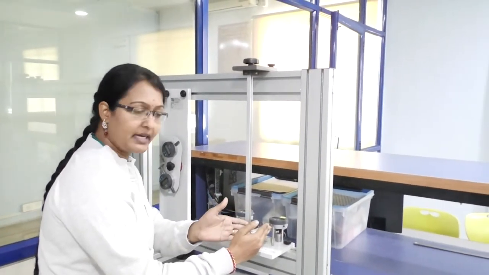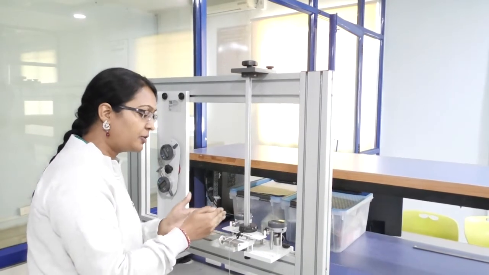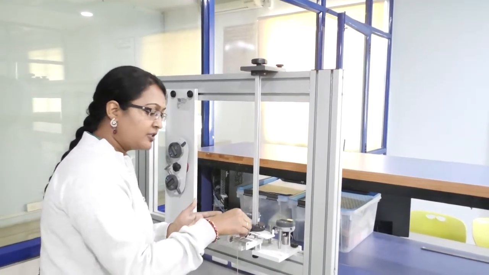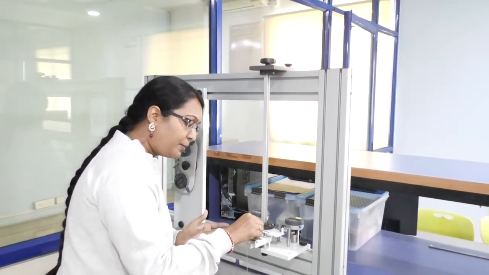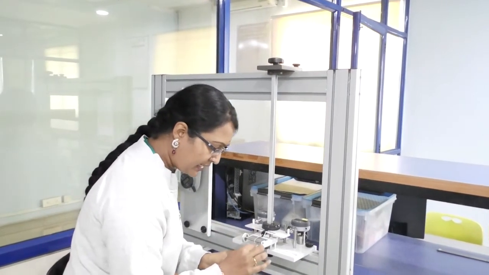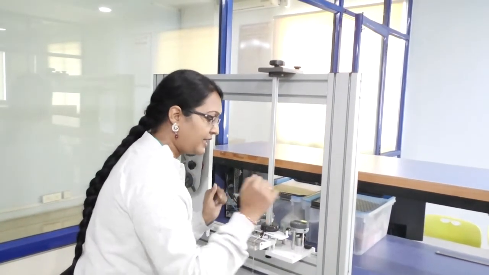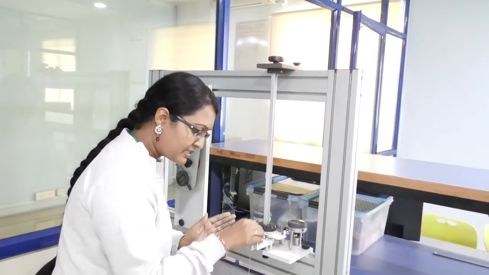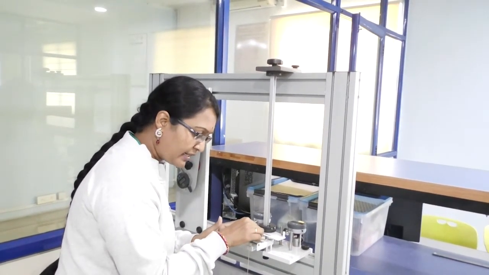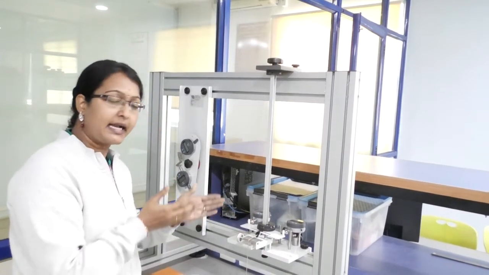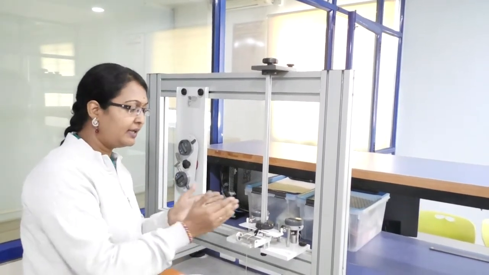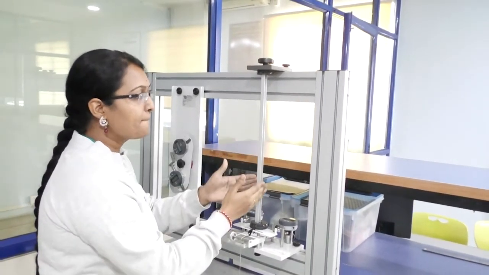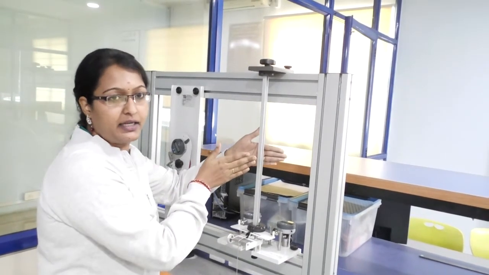Change the position of the load and wait for the deflection. If it gets deflected towards the right, we write it in the right hand side deflection. That means there is some twisting with bending.